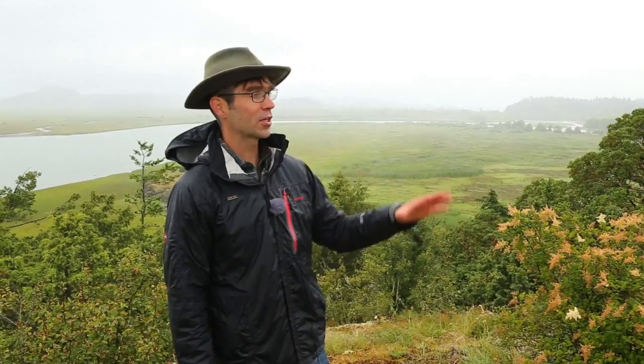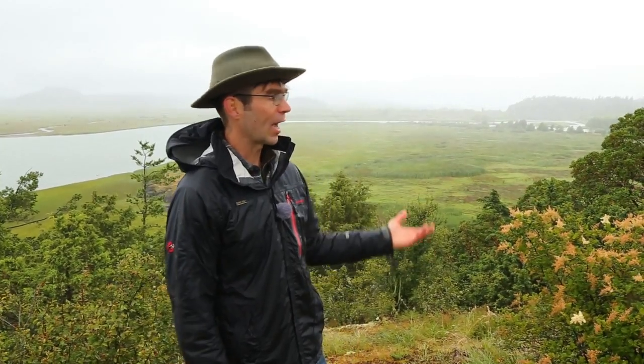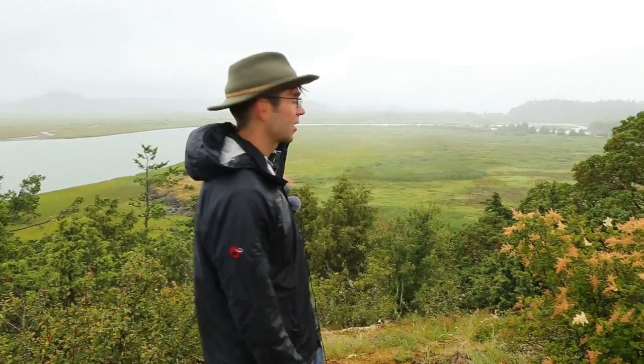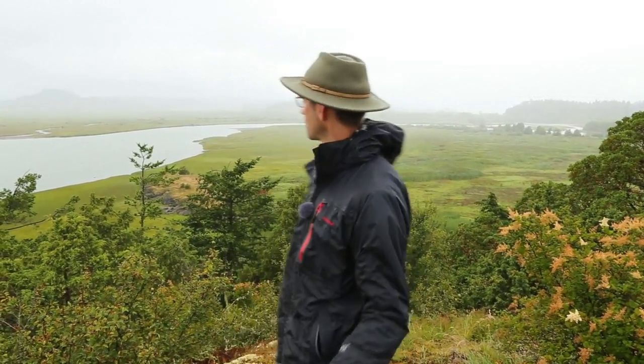But we're kind of lucky because the mouth of the Skagit actually goes around some little islands that aren't really islands anymore except at high tide. And so here on Craft Island, I'm maybe 100 feet or 50 feet above the marsh plain, and we can have a nice vantage of everything around us.